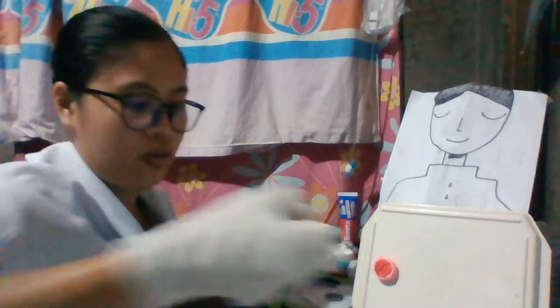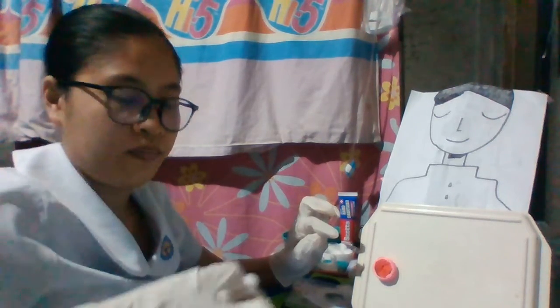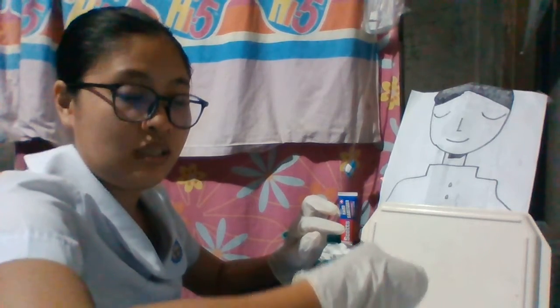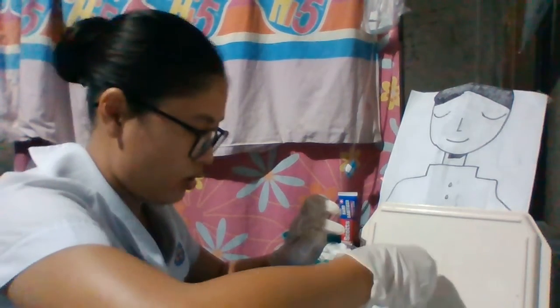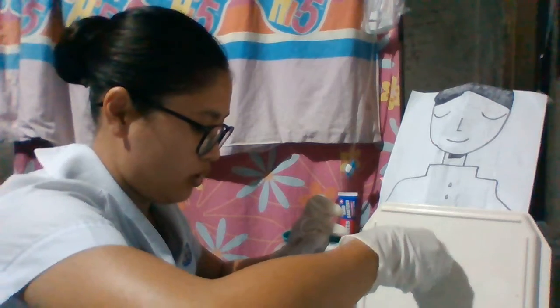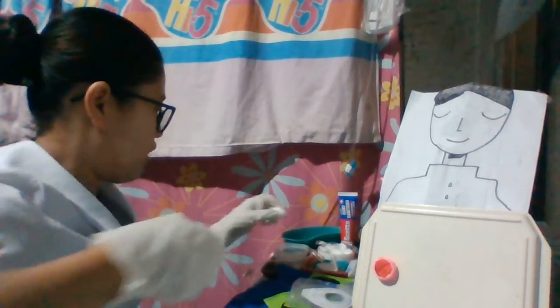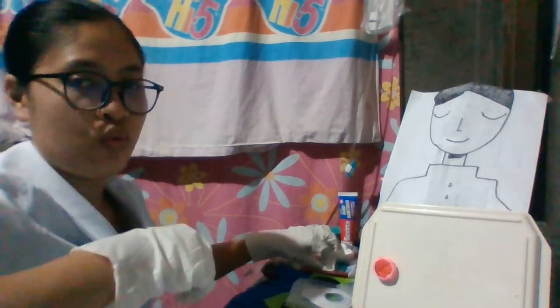After cleansing it with soap and water, we're going to remove all secretions from the skin using gauze or toilet tissue or a gauze pad.